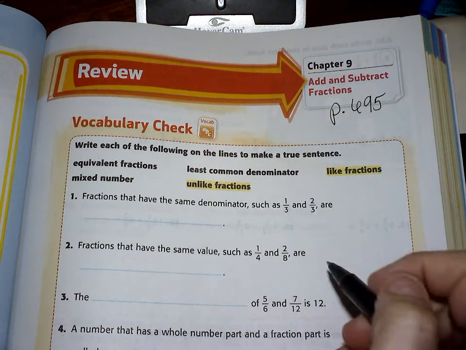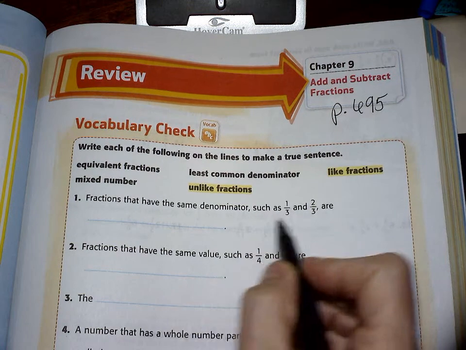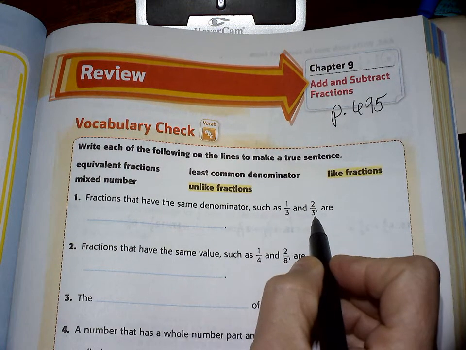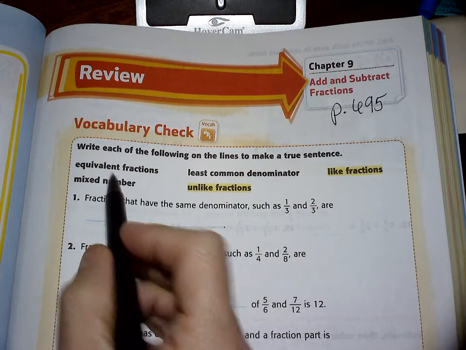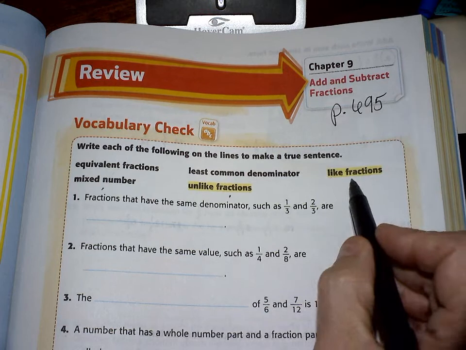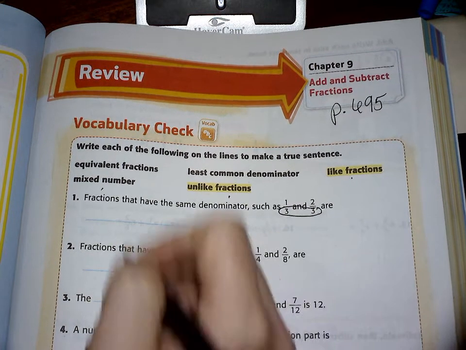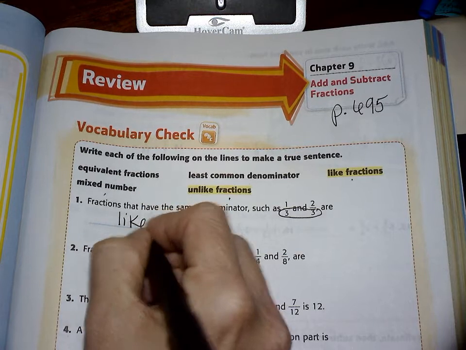We're going to just do the vocab check. Fractions that have the same denominator, such as 1/3 and 2/3, are either equivalent fractions, mixed numbers, least common denominator, unlike fractions, or like fractions. So their denominators are alike, so they are like fractions.